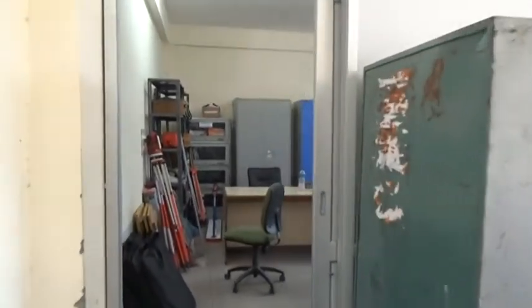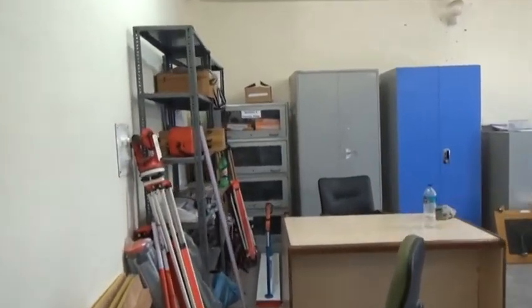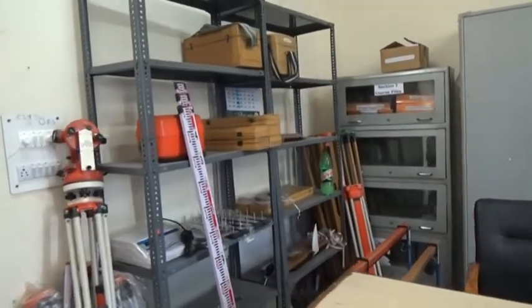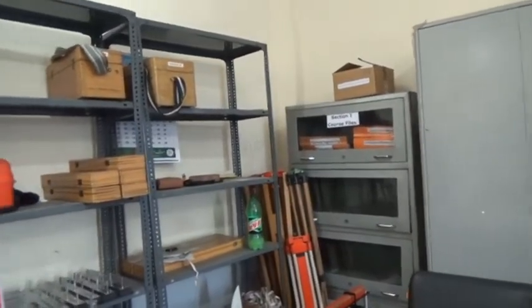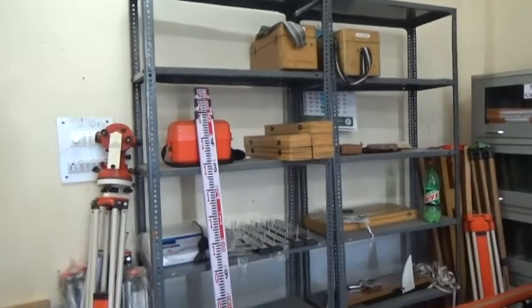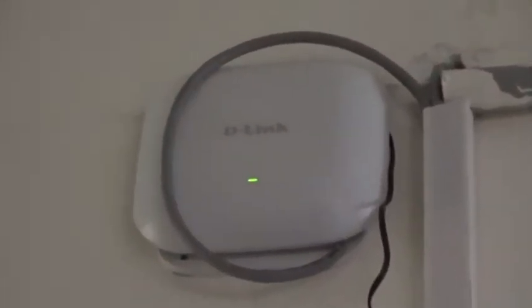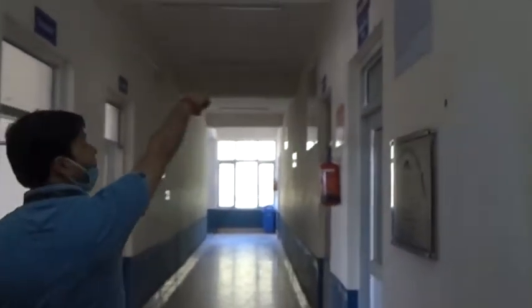This is one of the civil engineering labs, the survey lab. And these are certain equipments. Focus on these equipments. High-speed Wi-Fi routers are available for students, and the backup is from NKN. Now we'll be moving towards the language lab.